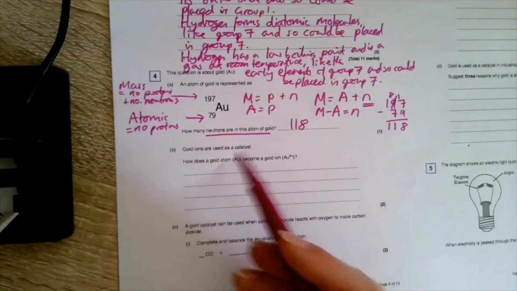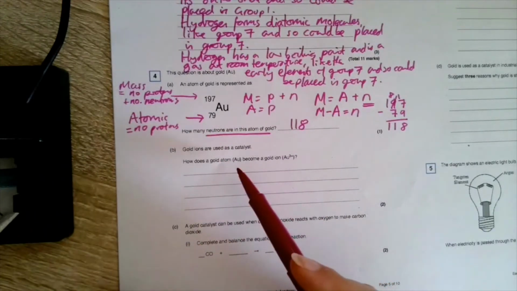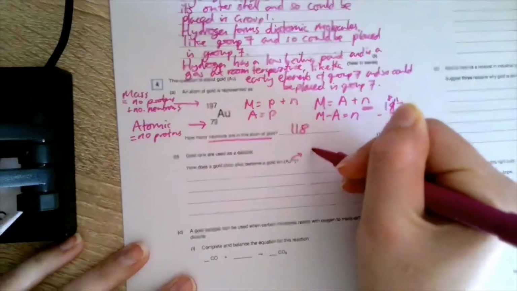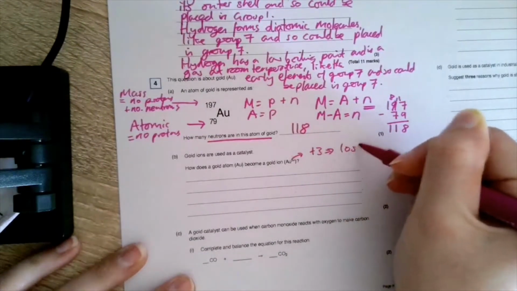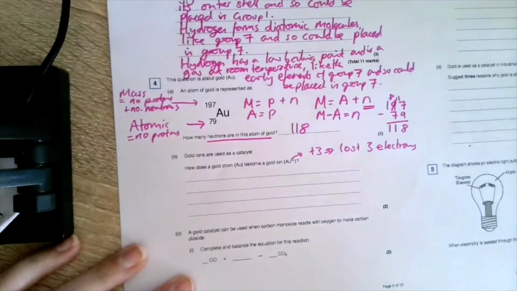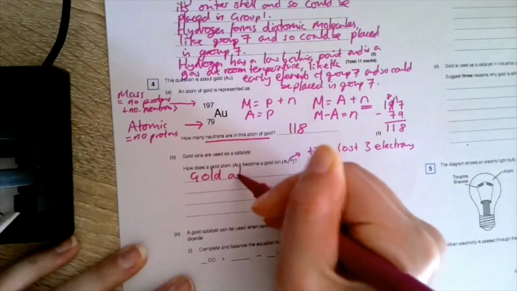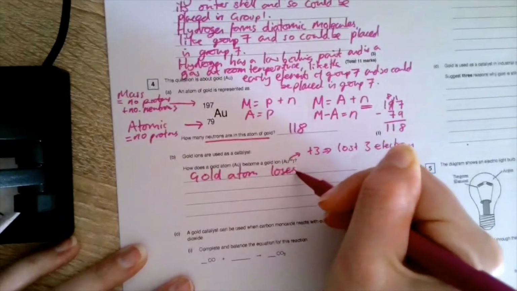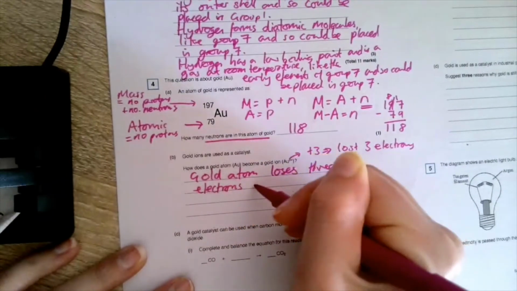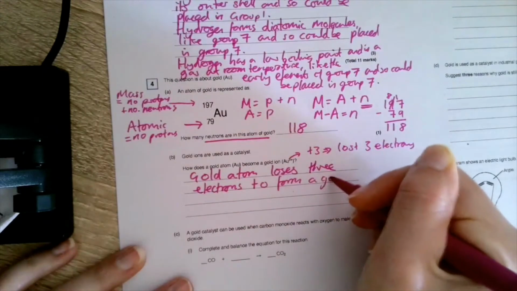Gold ions are used as a catalyst. Now we haven't talked about catalysts yet, however what we have talked about is how metals become an ion. So it's forming +3, so it must have lost 3 negative electrons. So gold atom loses 3 electrons to form a gold ion.